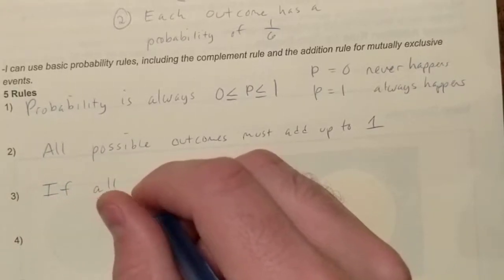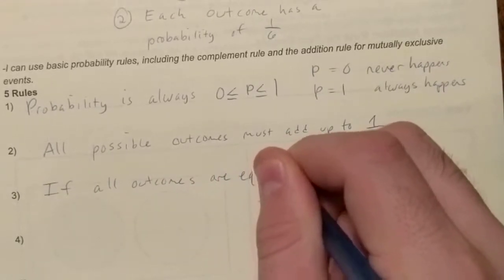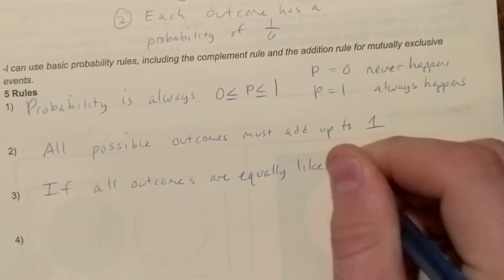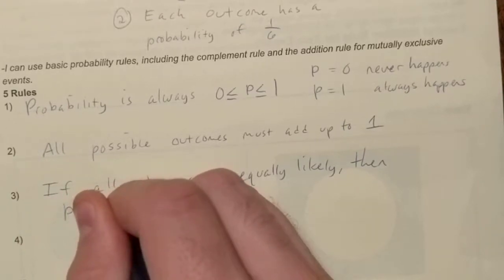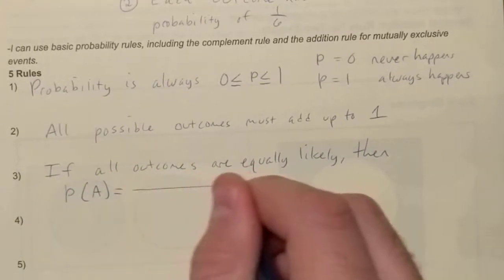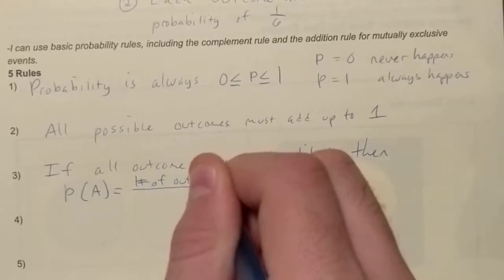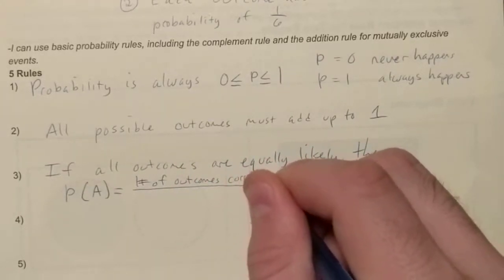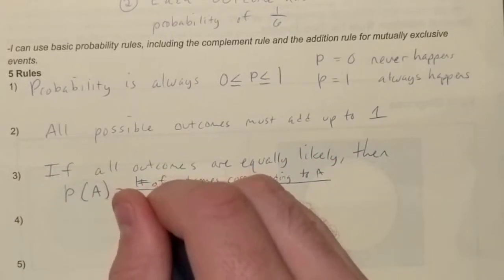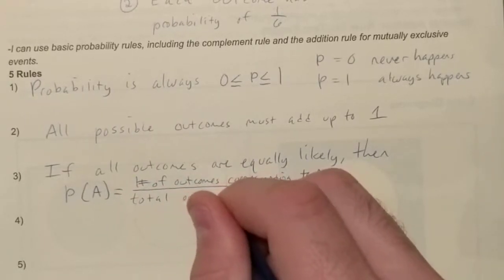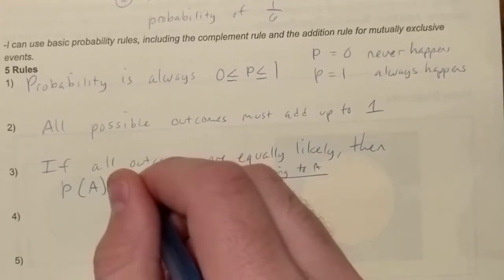Number 3, if all outcomes are equally likely, then we can define probability of A as the number of outcomes corresponding to A divided by total outcomes in the sample space, or in S. So that's your probability of A happening.